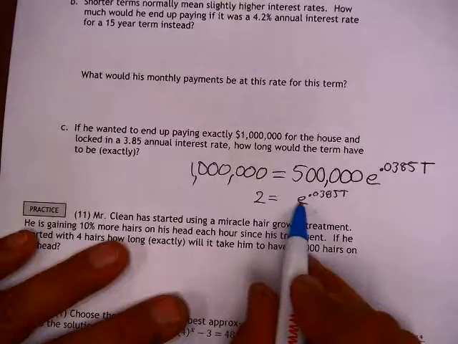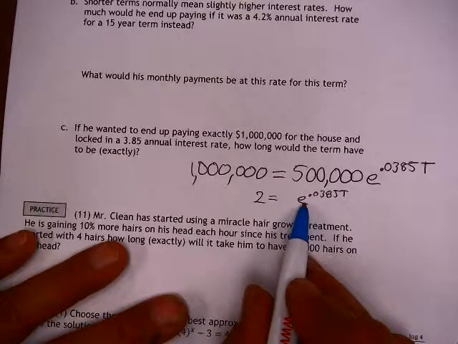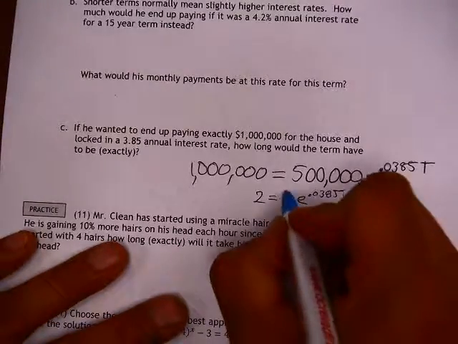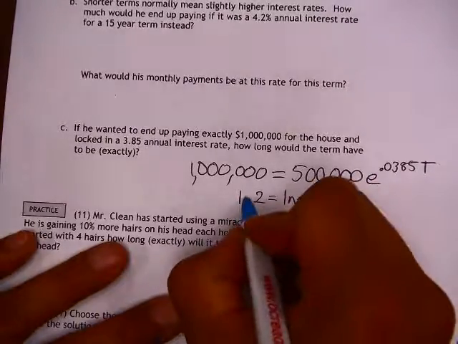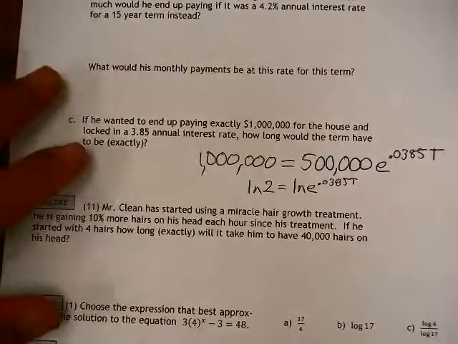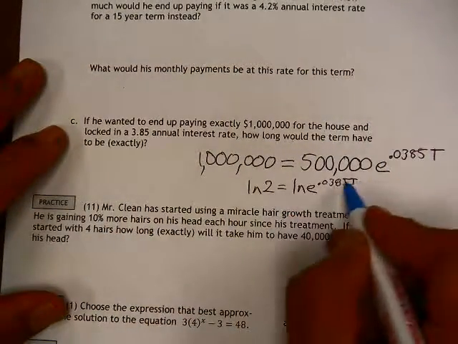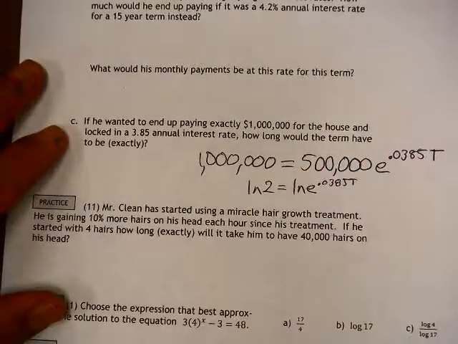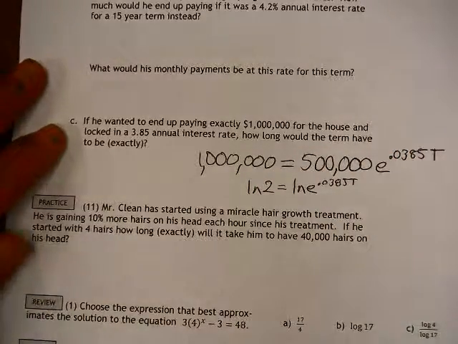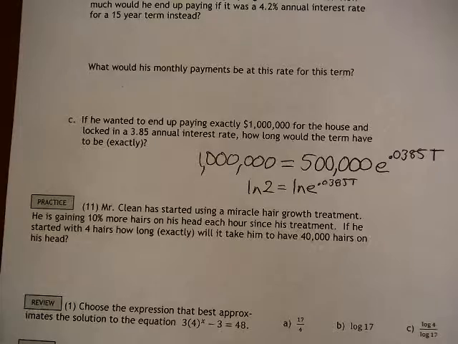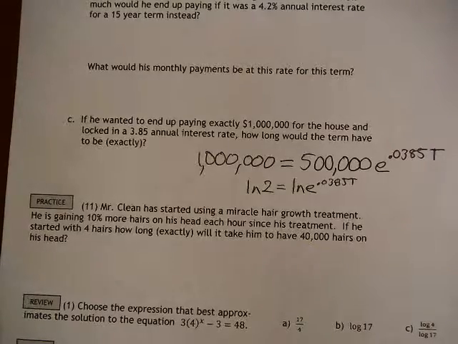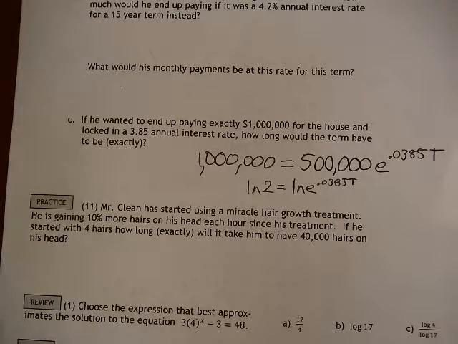0.0385t. But now because I'm dealing with E, I don't take a log, I'll take a natural log. It's just a slightly different button on the calculator. You have log versus natural log. So now I do the same power properties and I do the same division that I did on earlier videos. I will leave that for you to figure out exactly how long the term should be. It will be, in the end, 18 years.